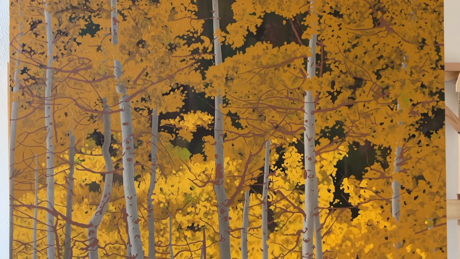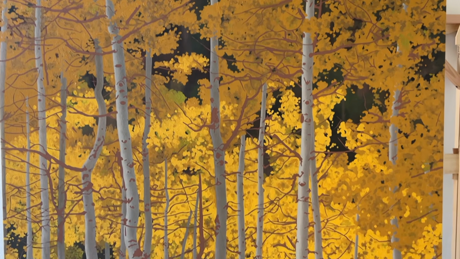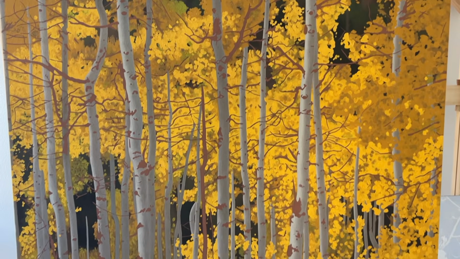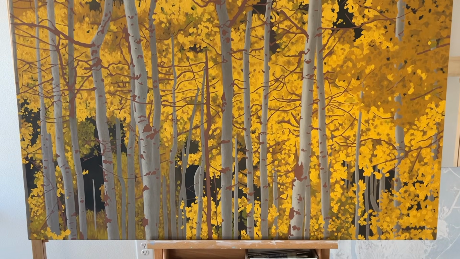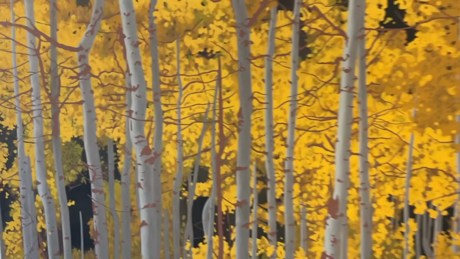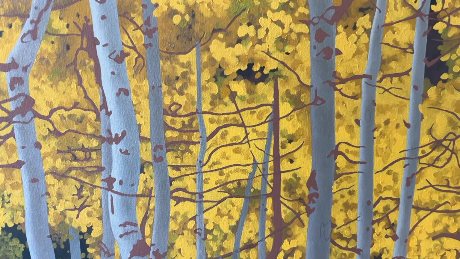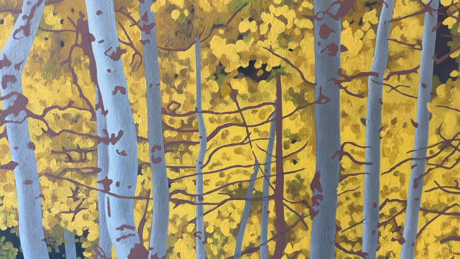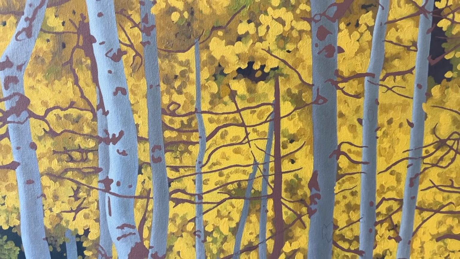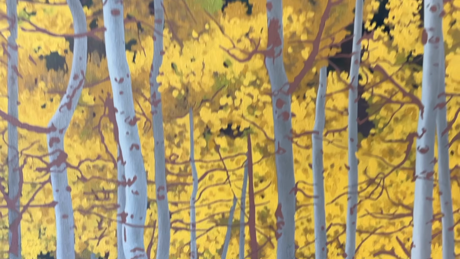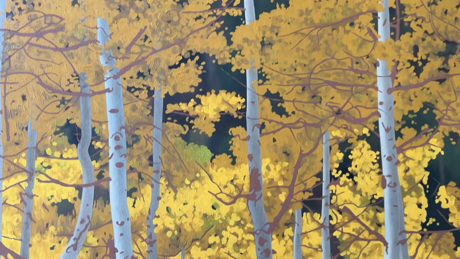Let's revisit my painting for a moment. So the background leaves are done and I've done the first layer of the trees, but I haven't done the branches. My next step is actually to do the branches, and then once that dries, I'll put another layer of leaves in front. That layer of leaves in front is going to be the top layer of paint, which will be the first thing that viewers see when they look at this painting.